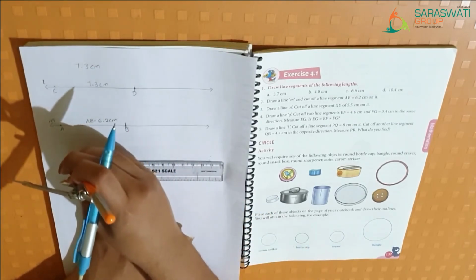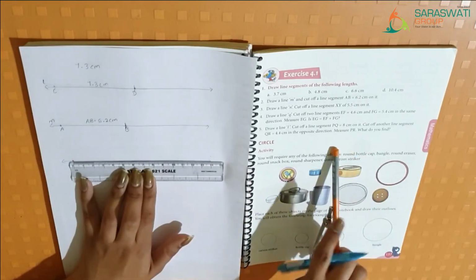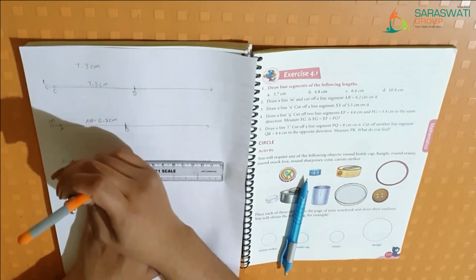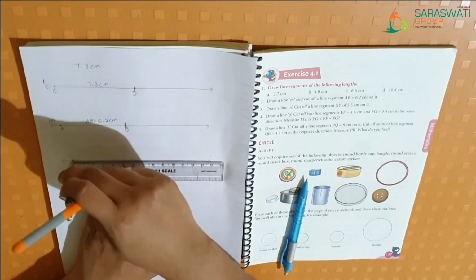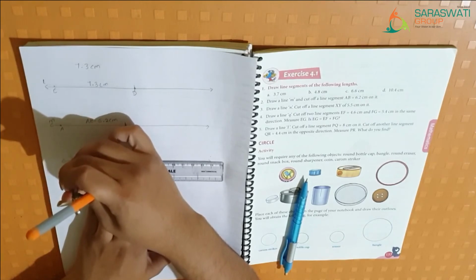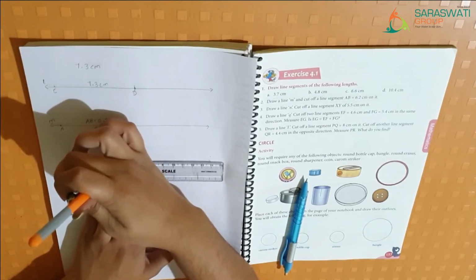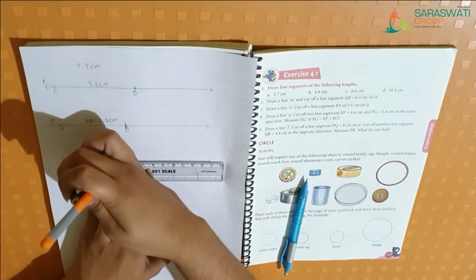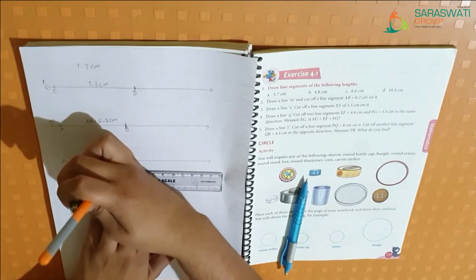Mark the point at 0 and now 4.6. So place the metal point at 0 and 4.6. Yes. So we have marked the point.